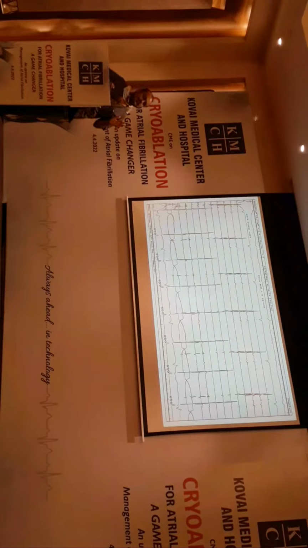When the patient comes back with AF after some time, if you go in and see, you will see that the pulmonary veins are already isolated. This AF, what you see after 4 years or 5 years, may be a trigger coming from somewhere else. The pulmonary vein remains isolated once you have done a good cryoablation of the pulmonary veins. So you can see here, I have put an exit block here.